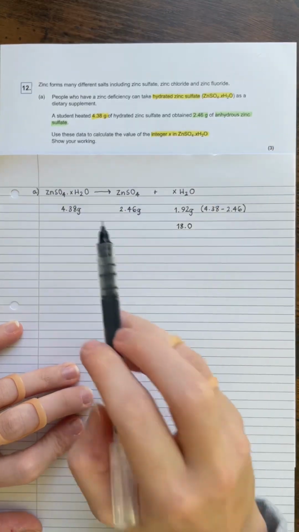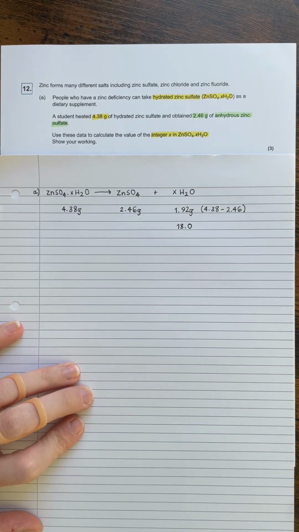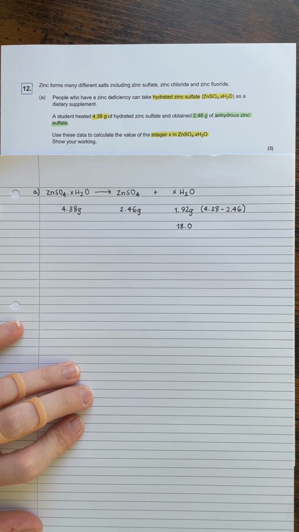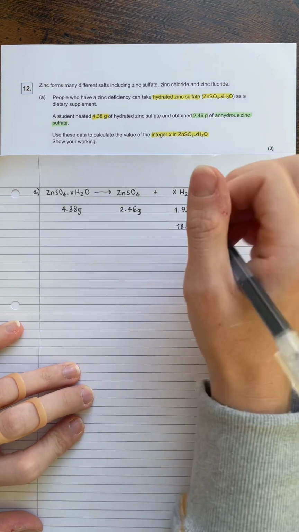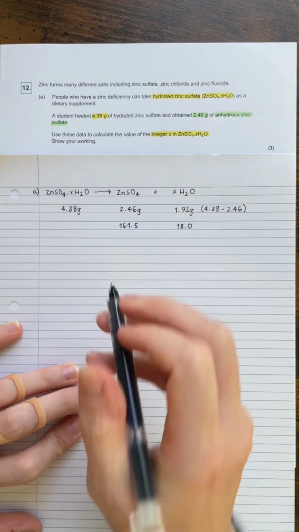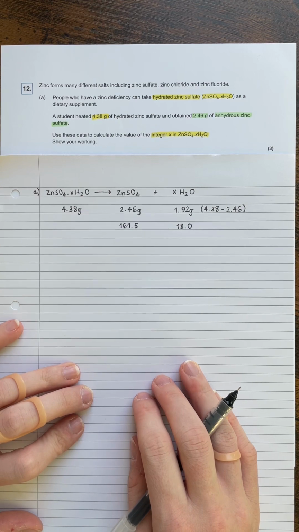And then zinc is 65.4, sulfur's 32.1, and then we've got 4 lots of 16 for oxygen, and that comes to 161.5. And then, as with all things in amount of substance, we want to be thinking of comparing in terms of moles.